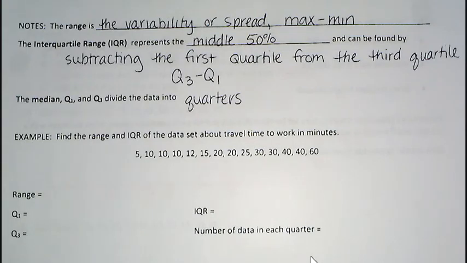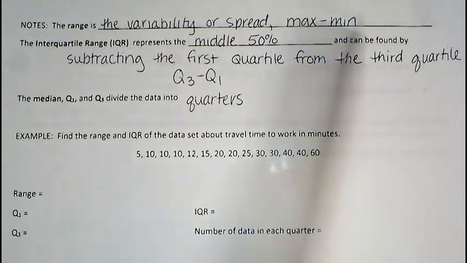So last class we talked about the mean and the median, and we looked at the relationship between the two in a given data set. So in this activity, we are going to look at the range and the interquartile range. So the range, as we know, is the variability or the spread of the data, and we find that by subtracting the minimum value from the maximum value. So we've got our formula: max minus min.